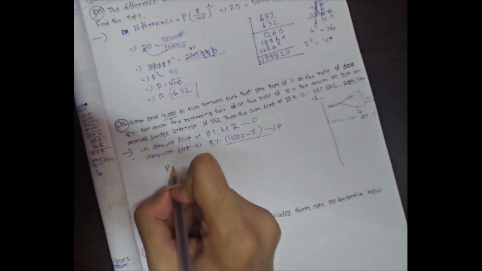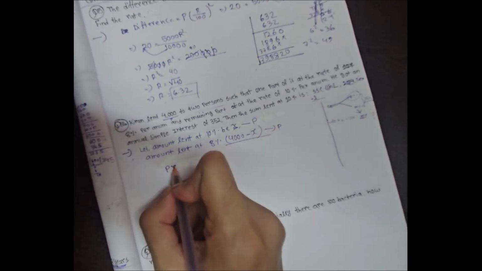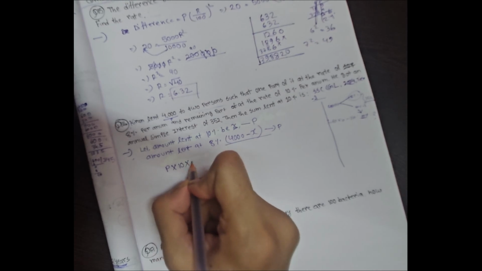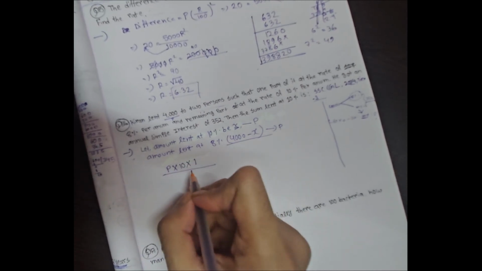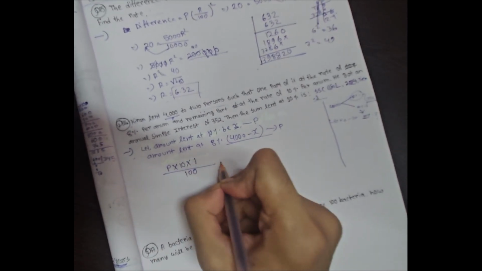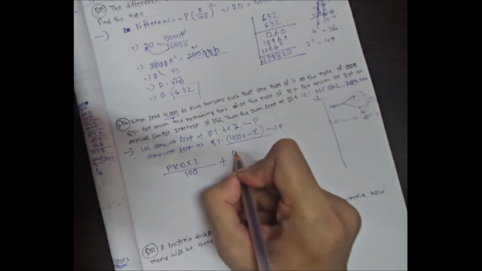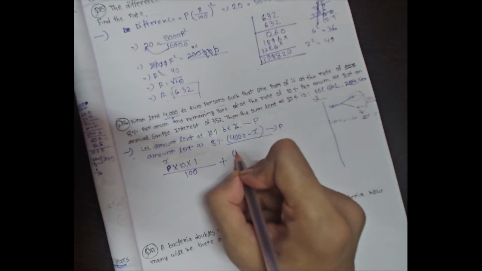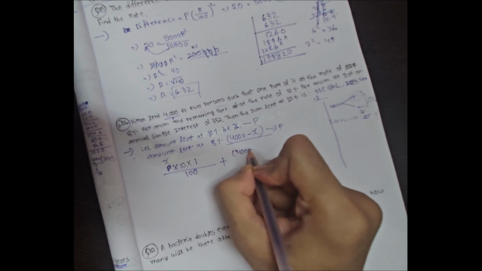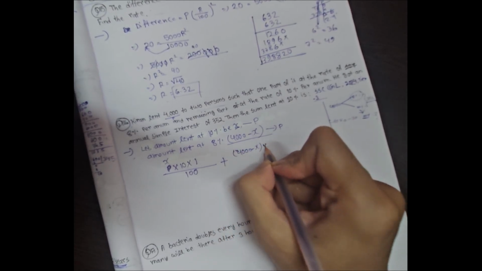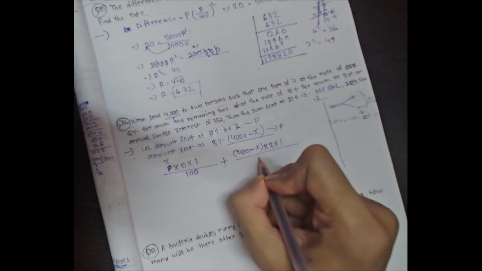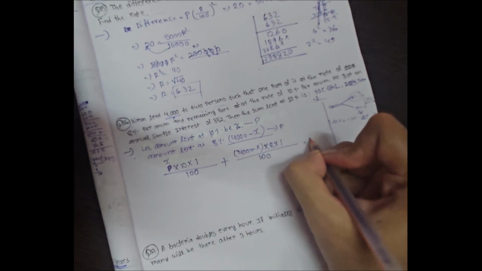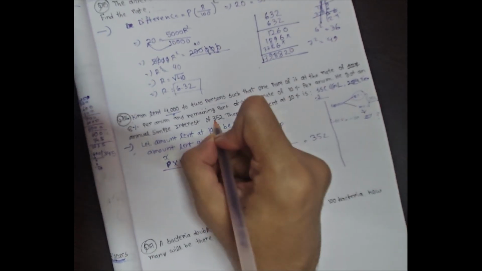So it would be principal times the rate of interest, which is 10, times time, which is 1 year, divided by 100, plus 4,000 minus X times 8 times 1 by 100 equals 352. Okay, it would not be P, it would be X, because we said P.